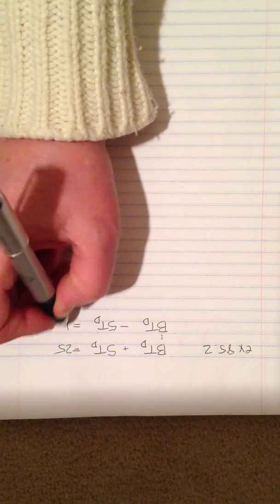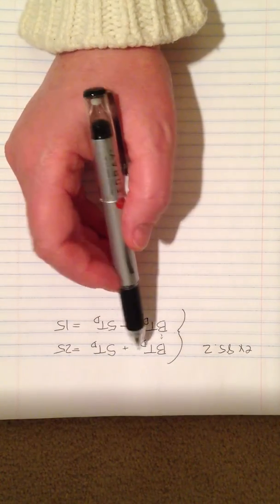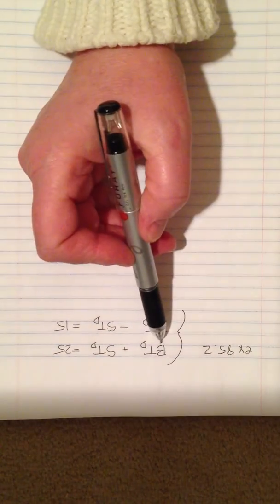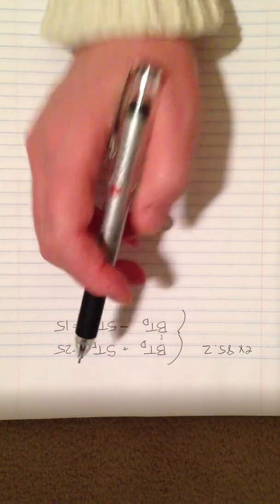Equals 15. Okay. This is a system of equations. The variables are going to be used in our near future in problems that have to do with boats in the water. The B stands for the speed of the boat, and the TD is going to be standing for the time that it goes downstream. So the B is one variable, TD is another variable.